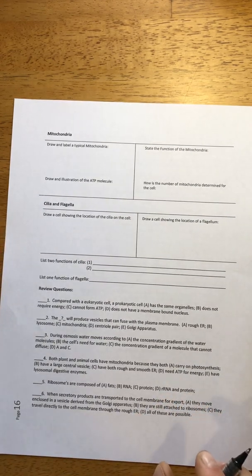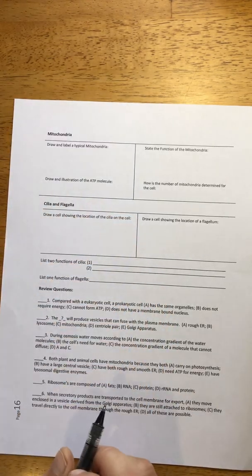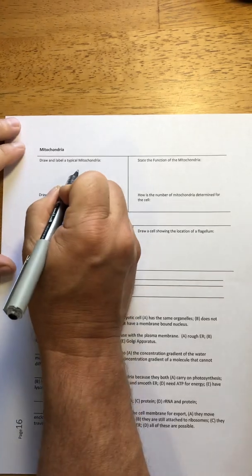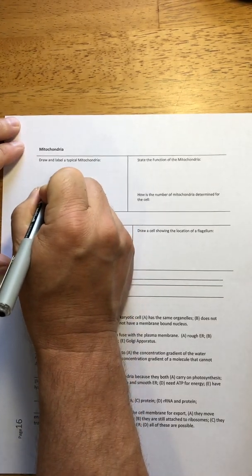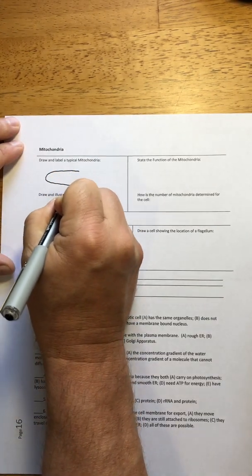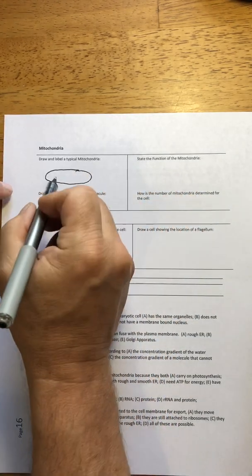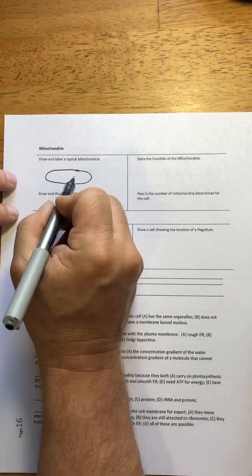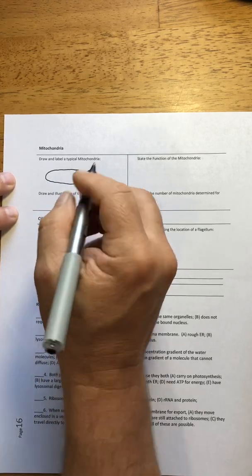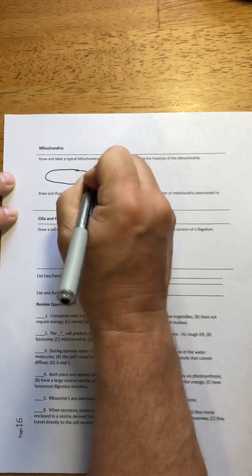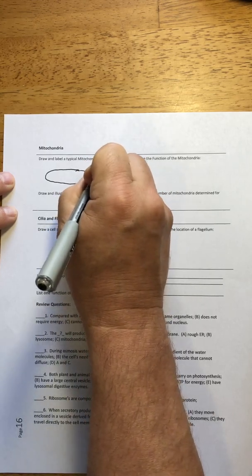And remember, the mitochondria is the energy organelle. I'm not going to draw up the whole cell here. We'll just cut to the chase and draw up a mitochondria. A mitochondria is kind of this oblong shape with the outer membrane. And the mitochondria has a double membrane. And so this is, I'm going to call it OM.